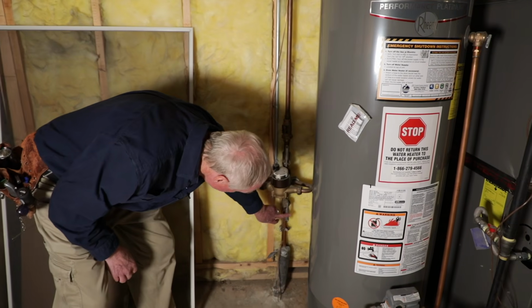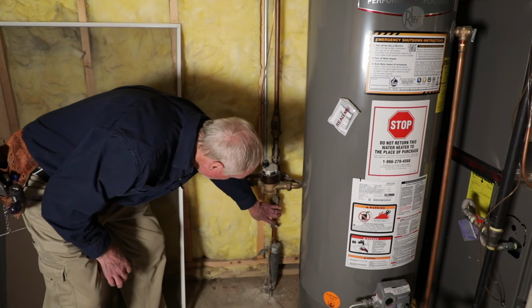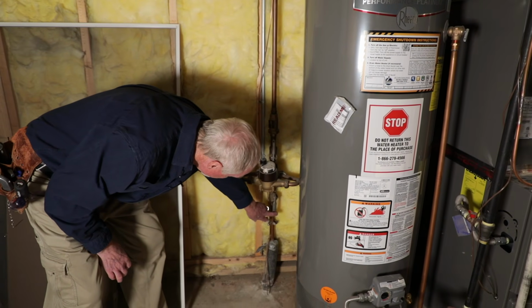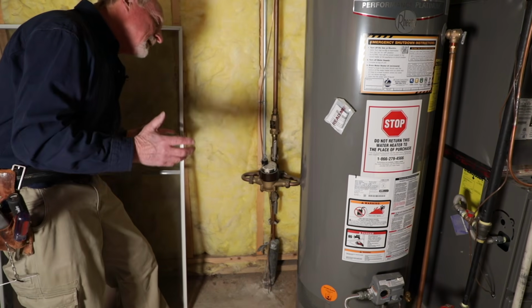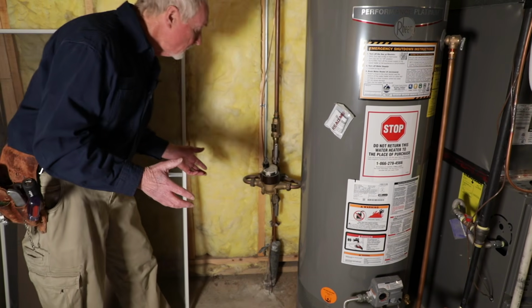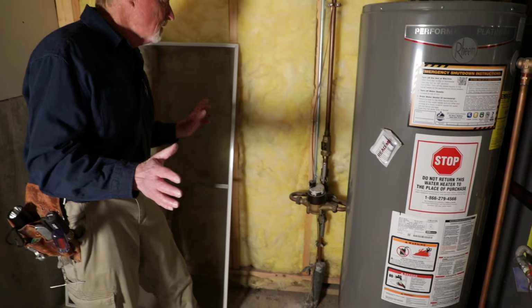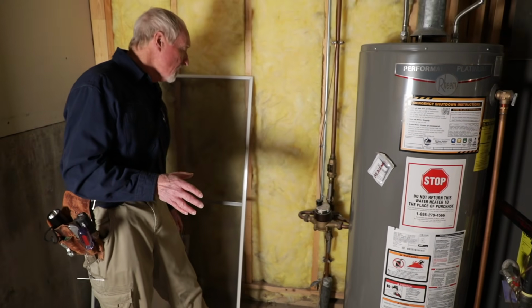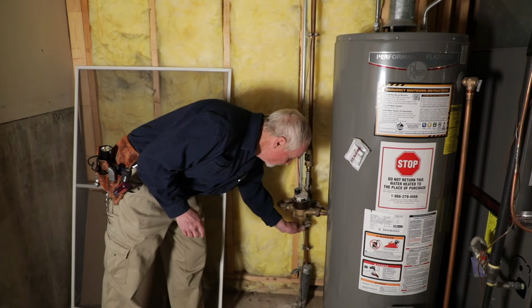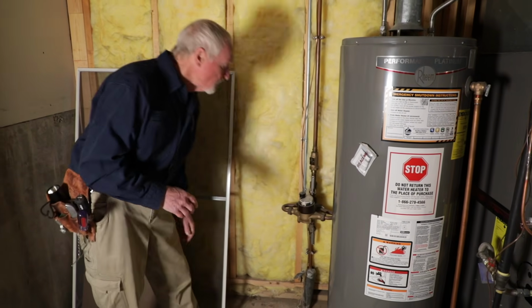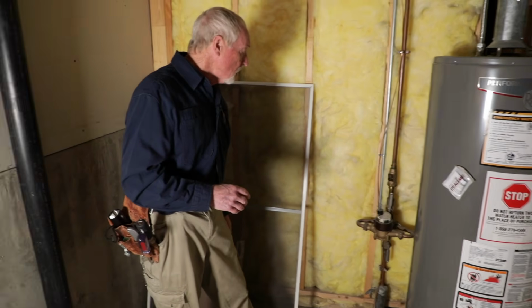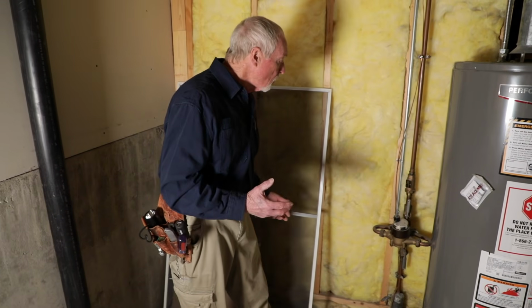And then we have here a ball valve that we're not required to operate. If it's a gate valve, which is the round handle on it, don't do those at all because those have a failure rate. Ball valves are much more reliable and less likely to give you trouble if you operate it, but you're not required to.